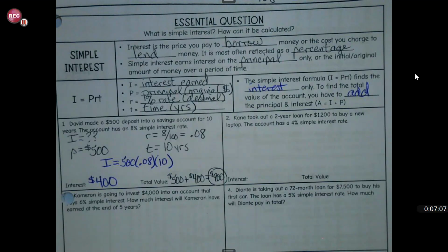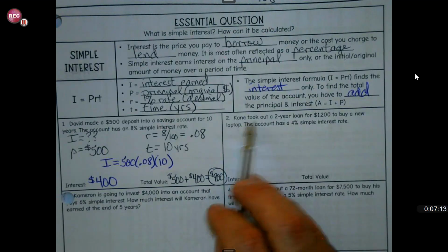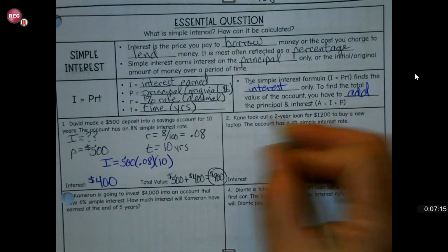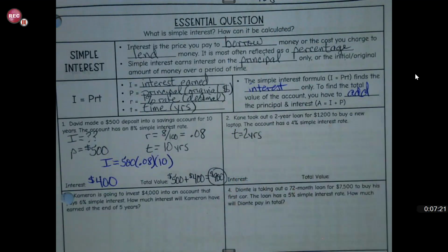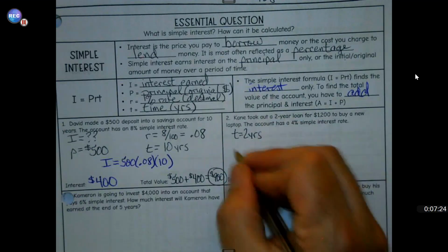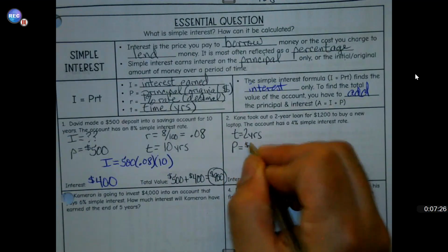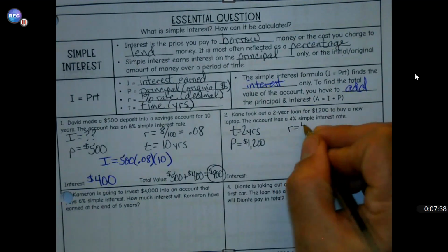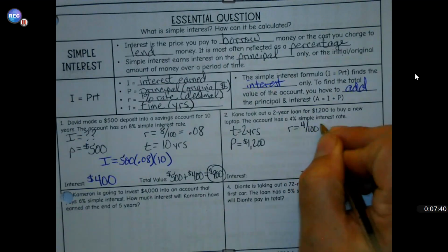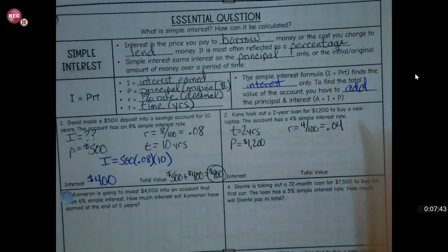Let's do number 2, because I see a couple of oddball ones that I want to make sure we get to do. So let's see. Cain took out a 2-year loan. All right, so my time is 2. For $1,200, that's my principal, to buy a new laptop. The account has a 4% simple interest rate. Again, just divide your percentage by 4. That'll get you your decimal.